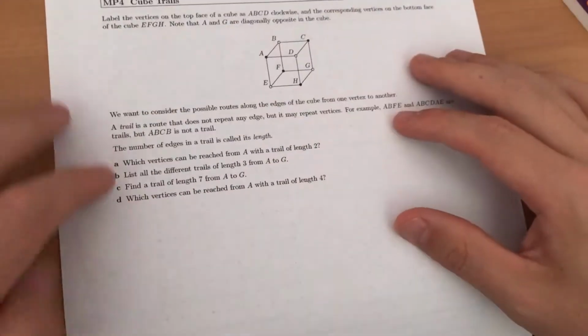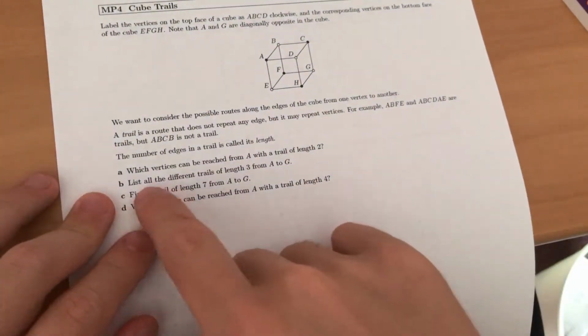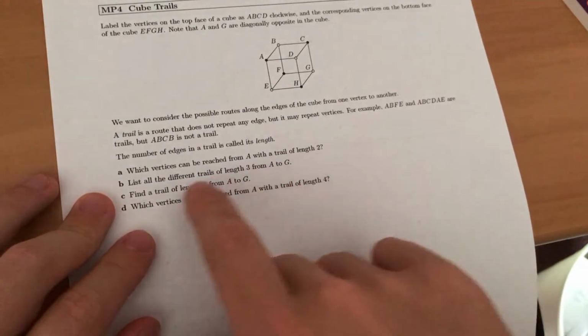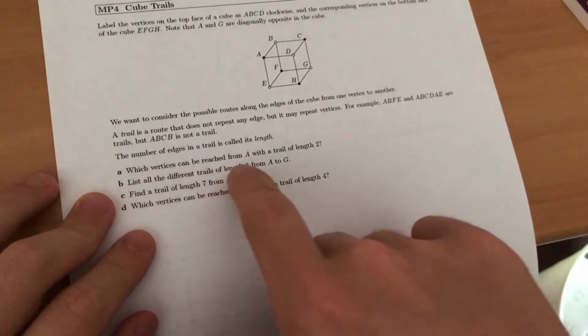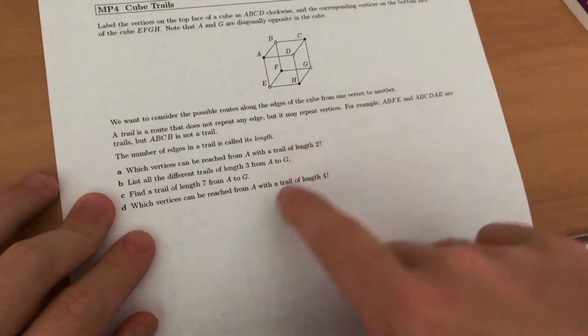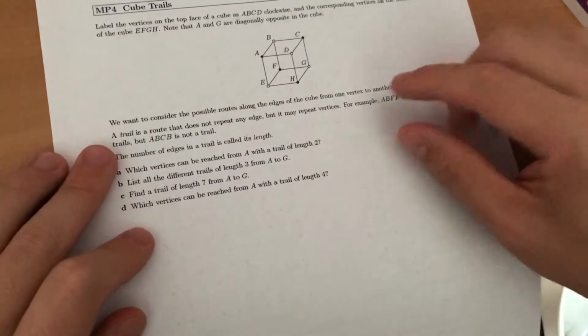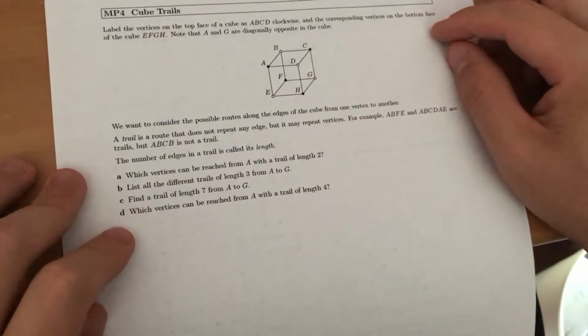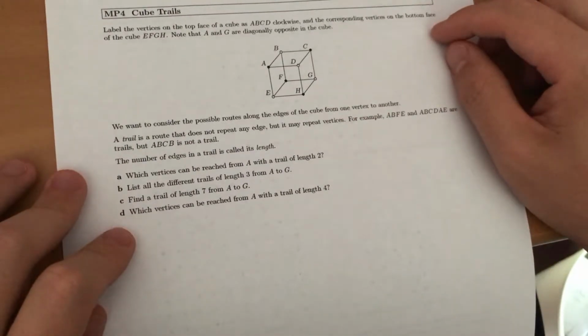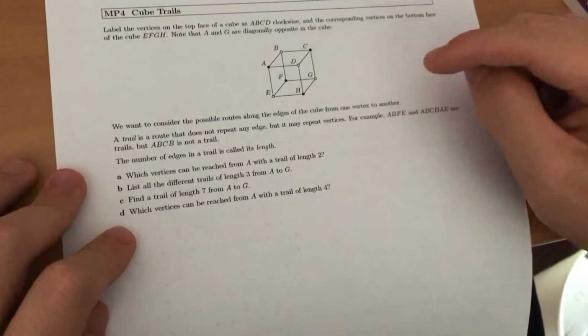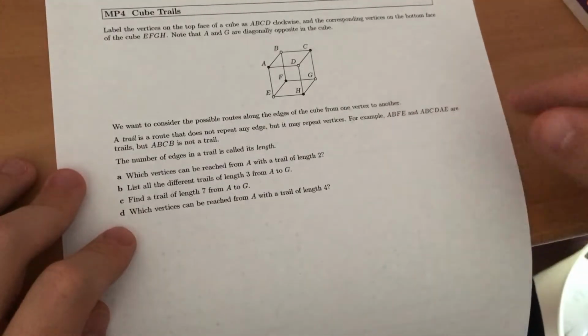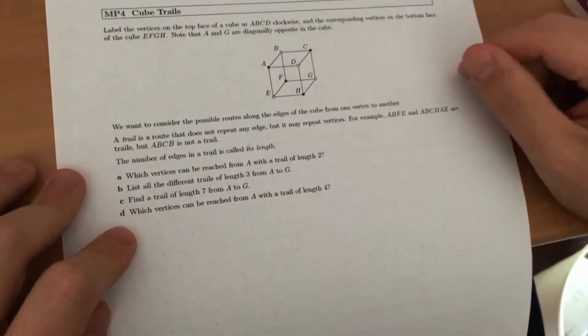The one thing I want to talk about is which vertices can be reached from A with length 2 and which can be reached with length 4. If you look at this diagram, you might be able to get the answers just by listing them all out and trying them all.